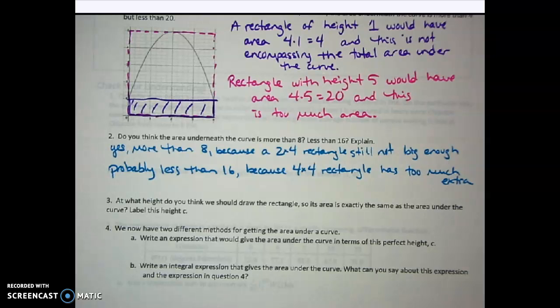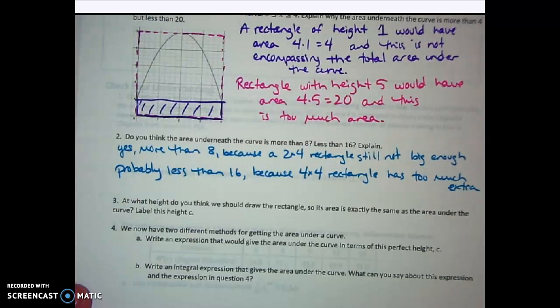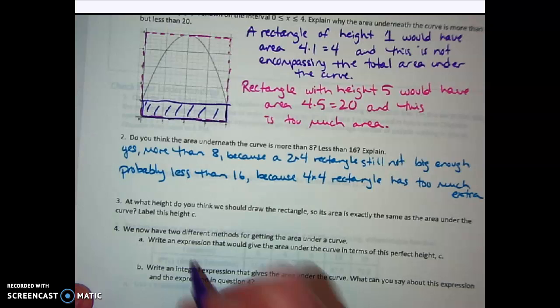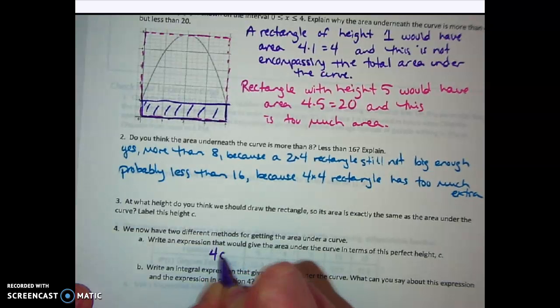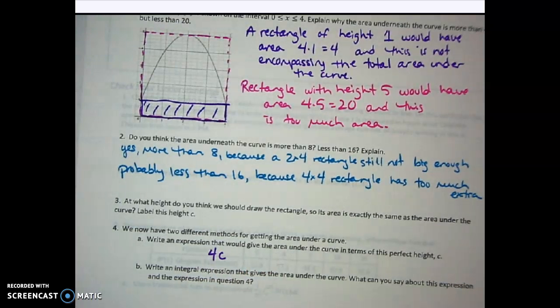And now we have two different methods for getting the area under the curve. I'm not going to label where I think the C would be. We're just going to find where that C would be. So write an expression that would give the area under the curve in terms of the perfect height. Well, wherever you put your height, the width is still 4, so the area of the rectangle would be base times the height of C.